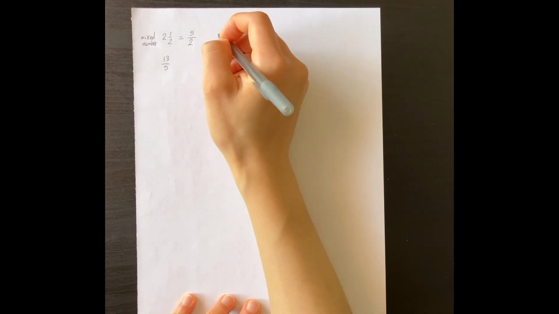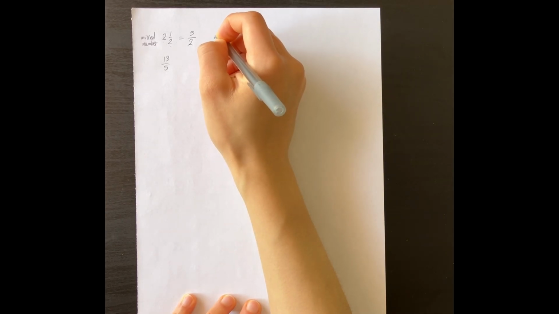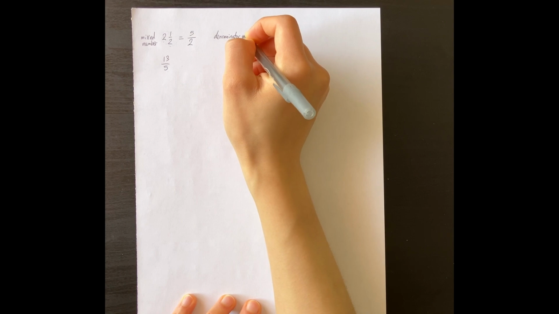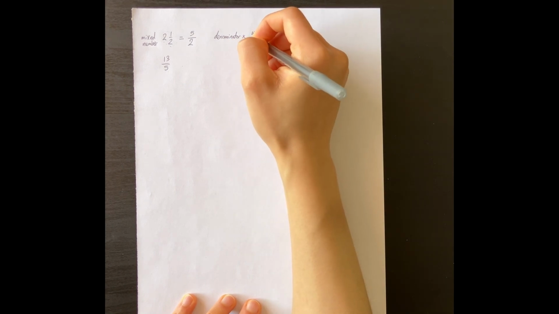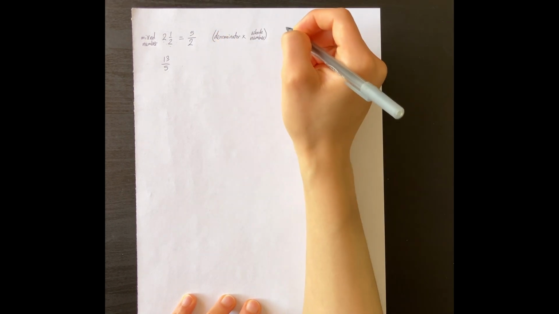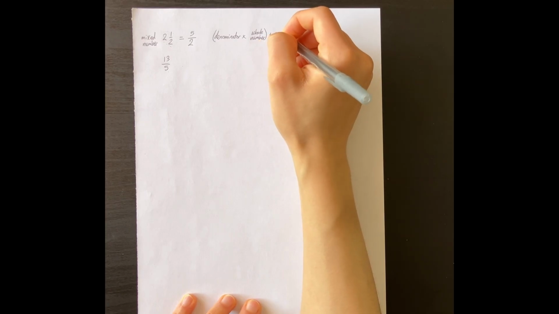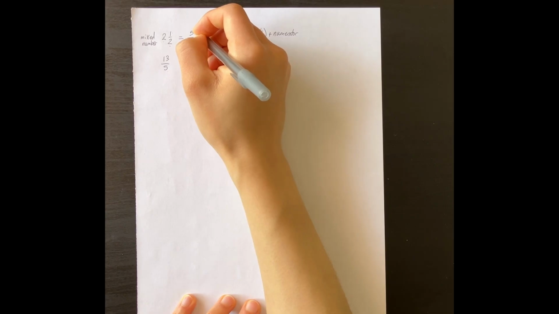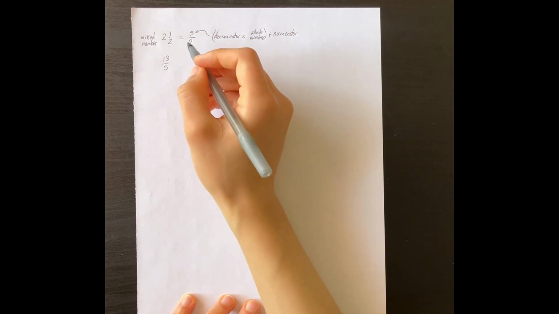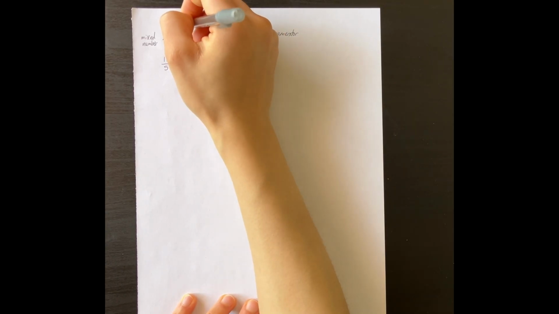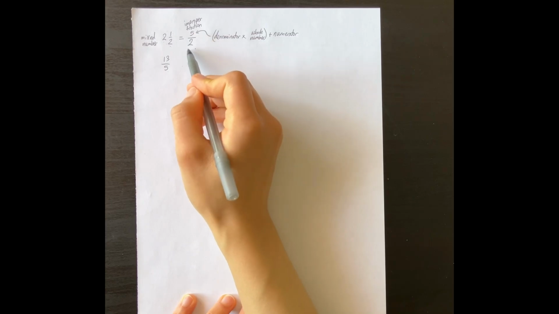So again, what I did was take denominator times whole number plus the numerator, and that is what goes in the new numerator. And now this number is an improper fraction, where the numerator is bigger than the denominator.